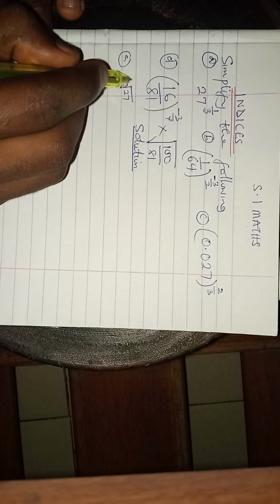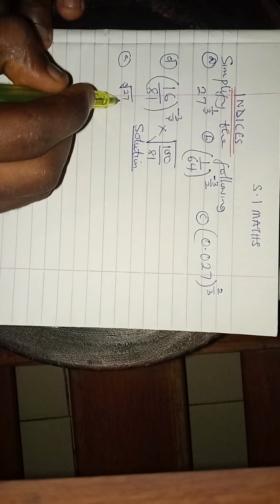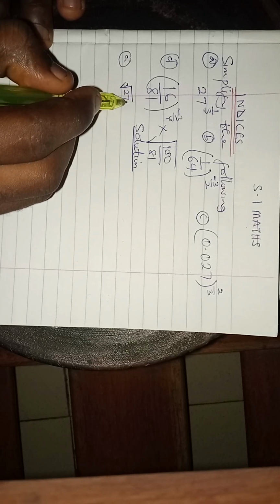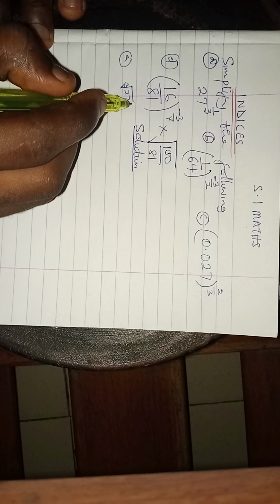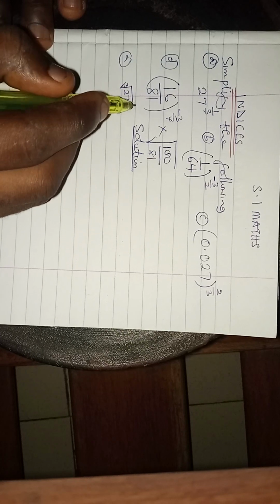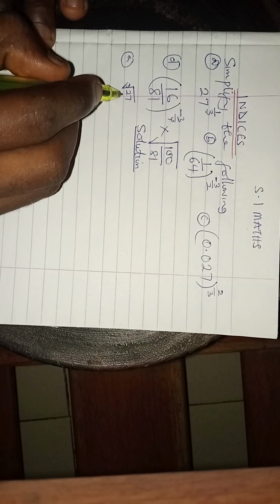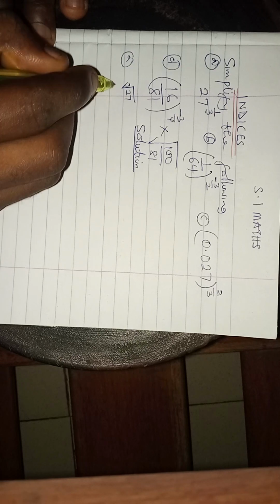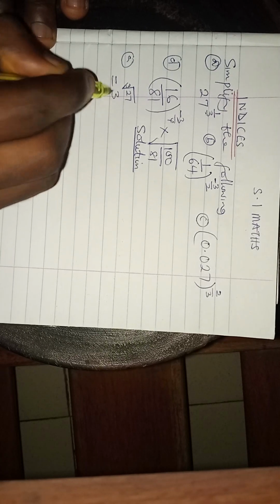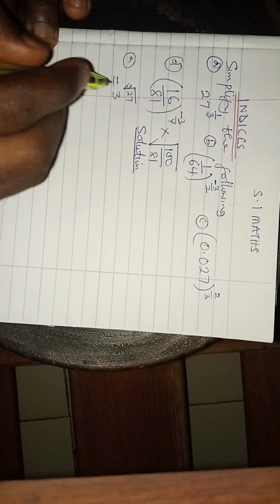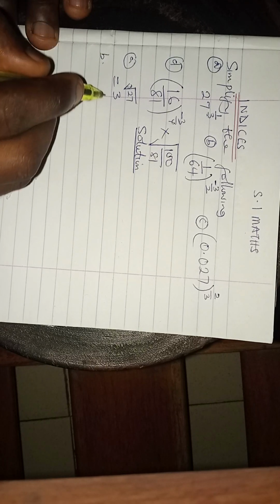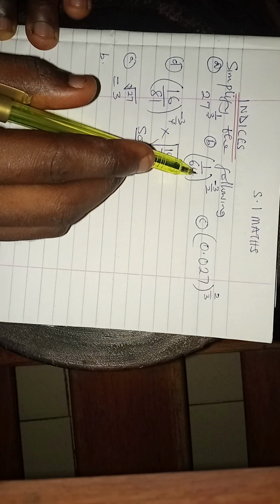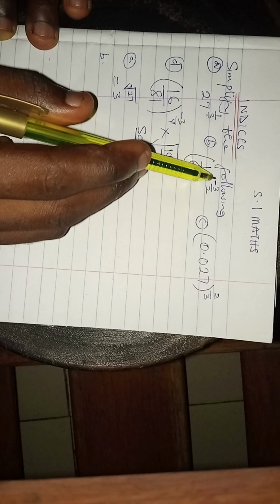Then you say raised to the power of 1. But any number raised to the power of 1 is still that same number, so you don't need to do that. So we have the cube root of 27 to be equal to 3. It's as simple as that for that question. Now B, we have 1 over 64 raised to the power of minus 3 over 2.